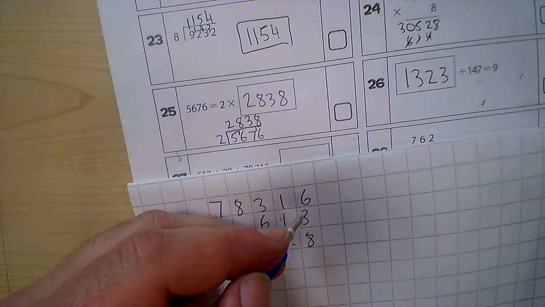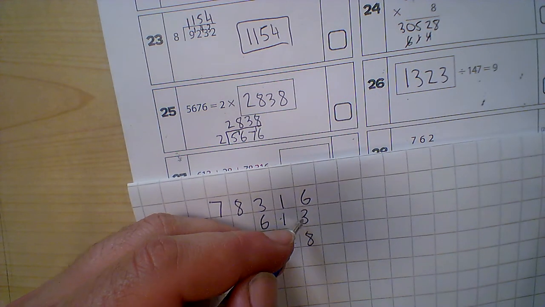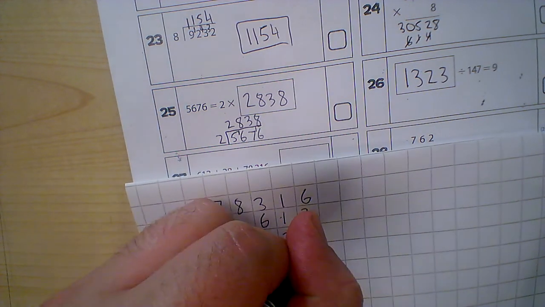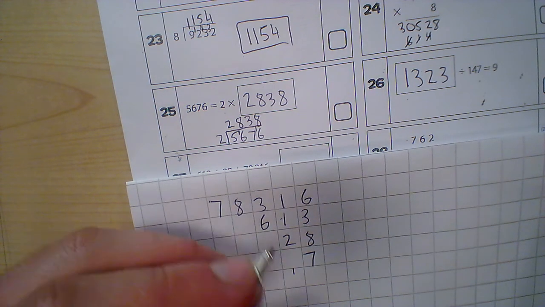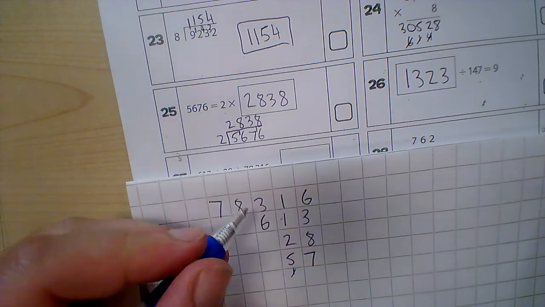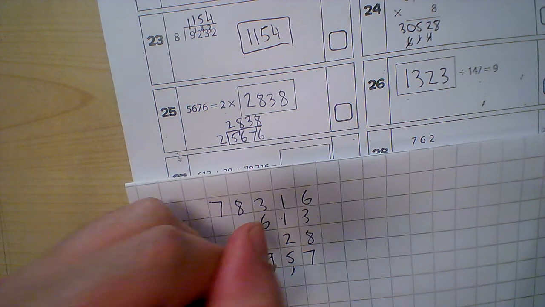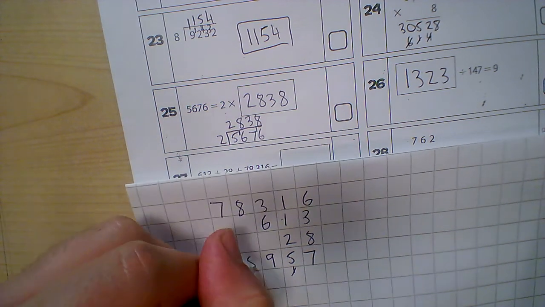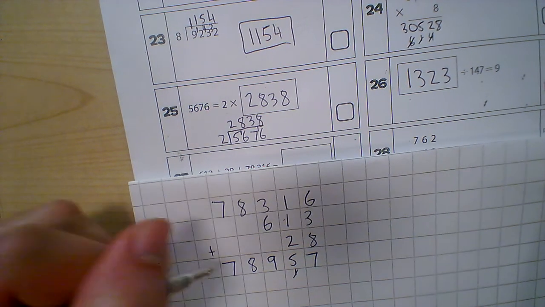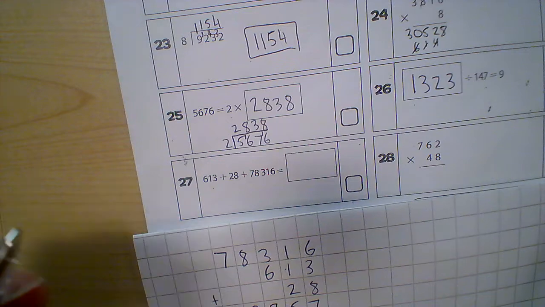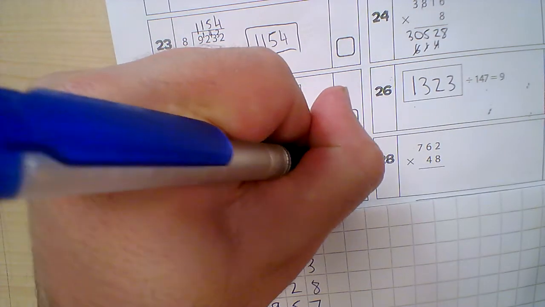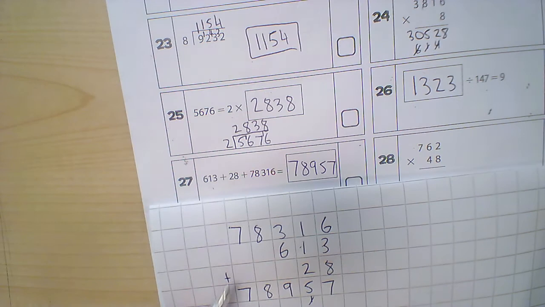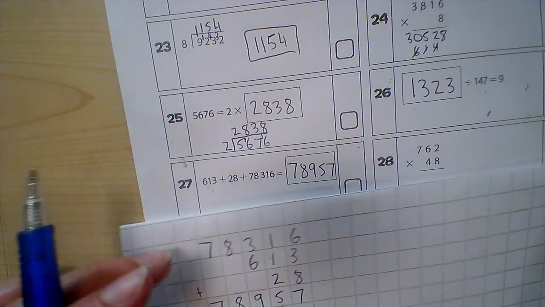I've then got 6 plus 3, which is 9. 9 plus 8 is 17. 7 there, 1 carries. 1 plus 1 is 2, plus 2 is 4, plus that 1 makes 5. 3 plus 6 makes 9. 8, nothing else to add. 7, nothing else to add. 78,957. 7, 8, 9, 5, 7. Making sure that I've copied it down correctly from my working out.